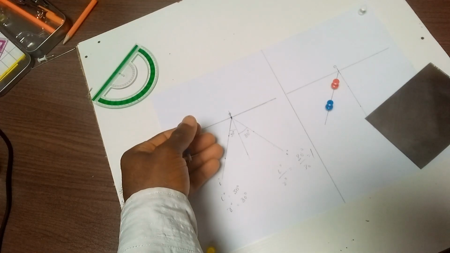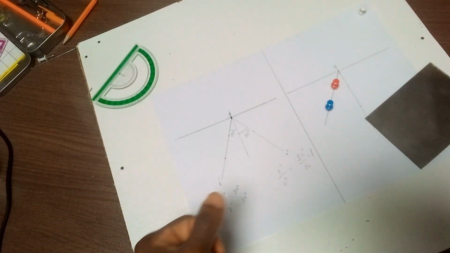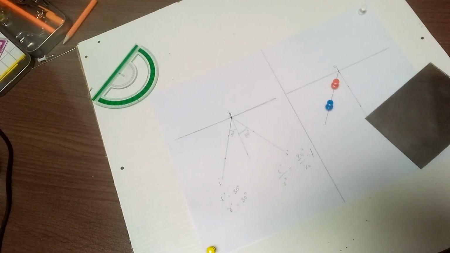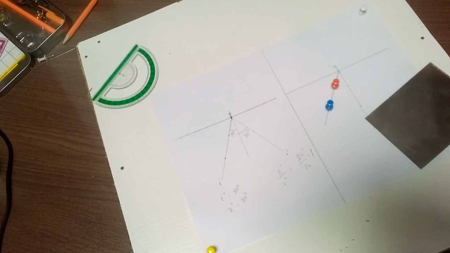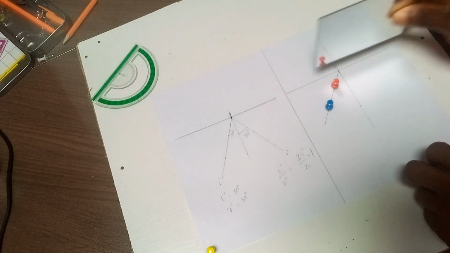As you can see, our angle of incidence I equals 30 degrees. Our angle of reflection R equals 30 degrees. Thereby, we have been able to prove that the angle of incidence is equal to the angle of reflection.